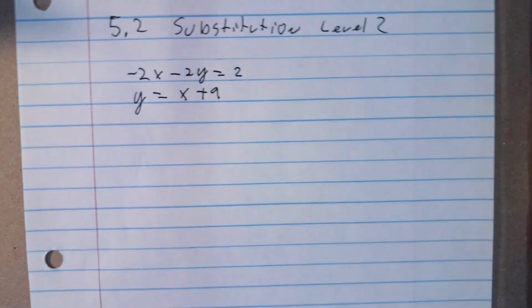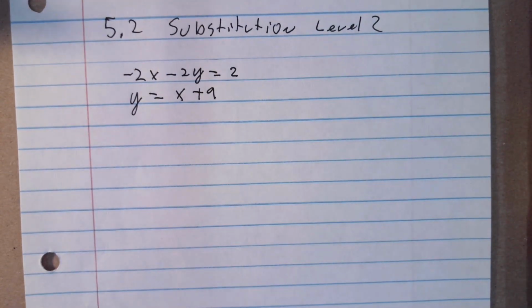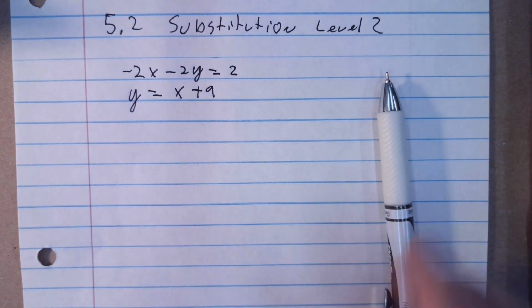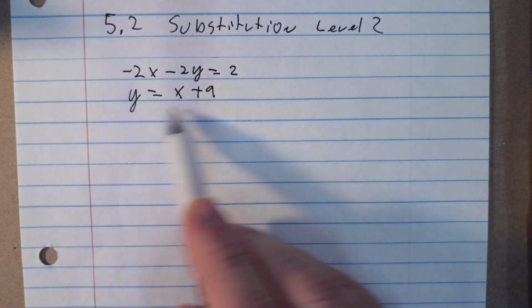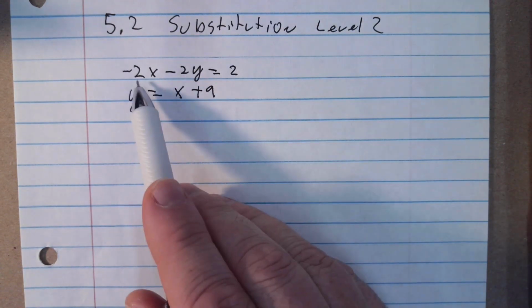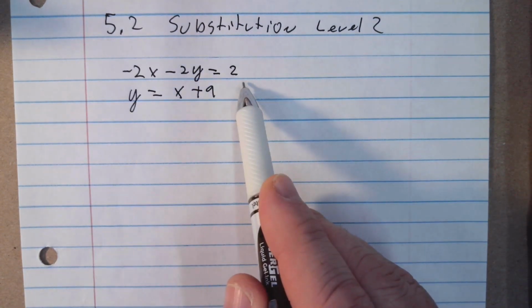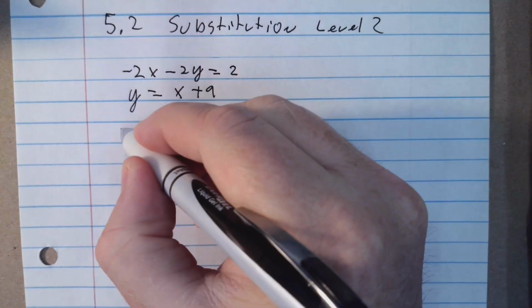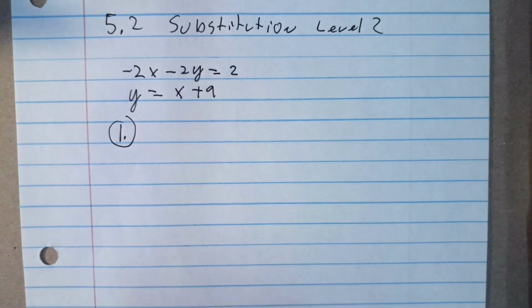Okay, hopefully you already see the difference between the level 1 problems and level 2 problems. And the difference is, well, this one's in slope-intercept form. This one is not. That's what makes it a level 2 problem. So step 1 is to pick something that is solved for a variable.